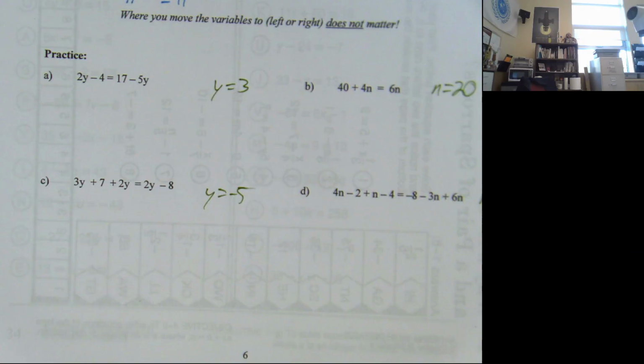What do we got here? 3, 2, 5, correct. Everything else you do is correct.